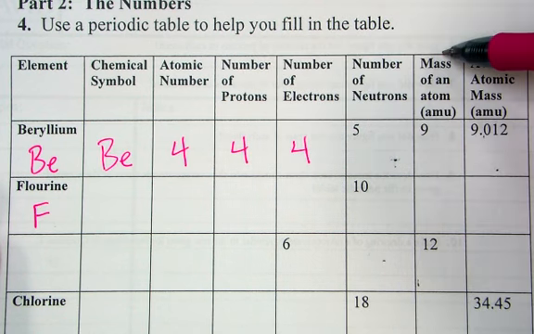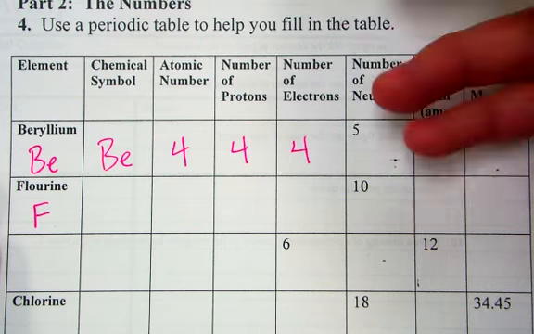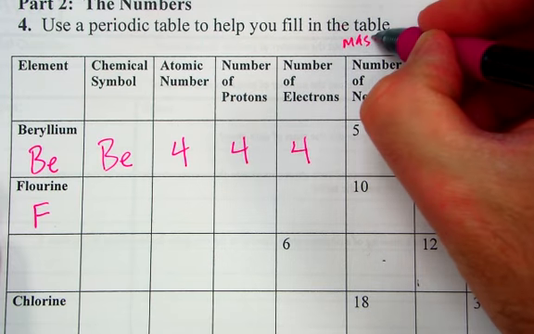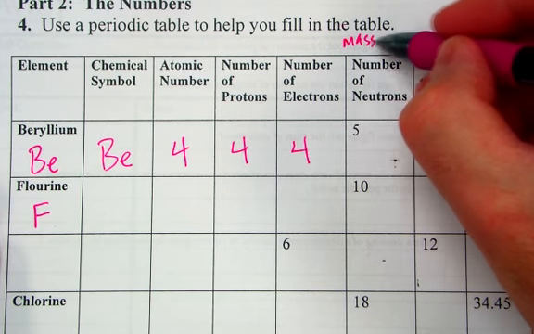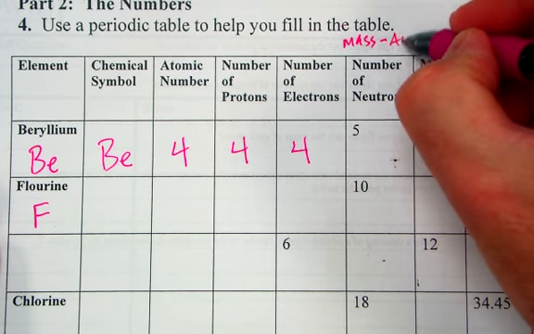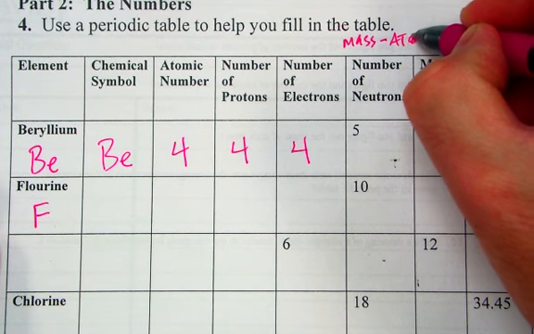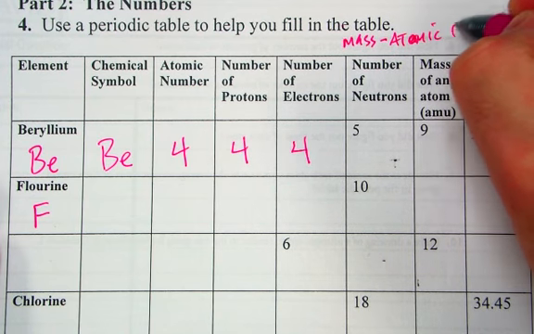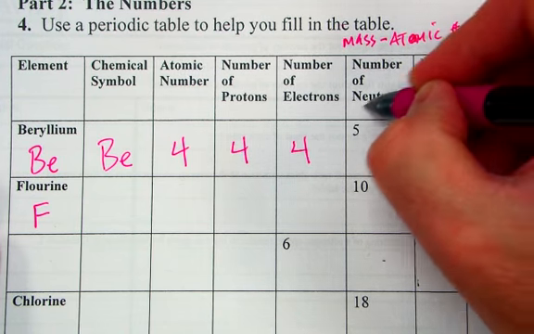So to find the number of neutrons, it's going to be the mass minus, you can either say the atomic number, for the number of neutrons.